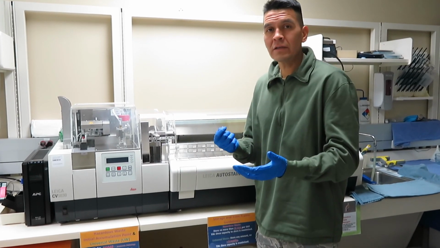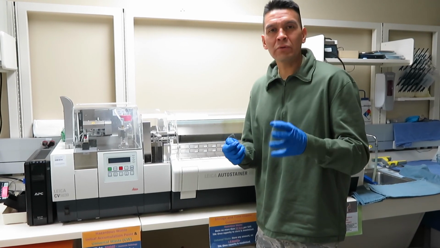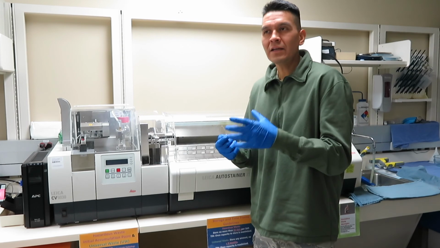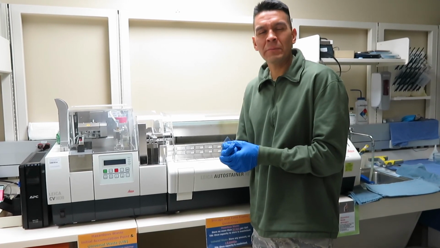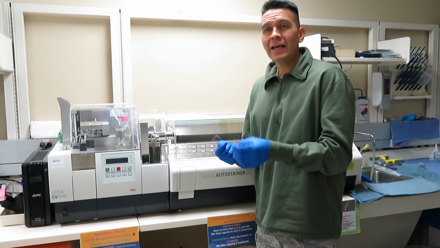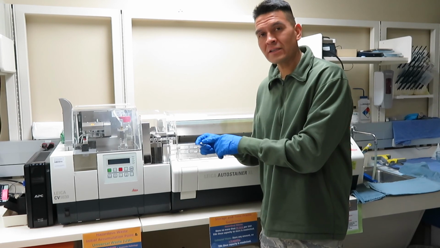And then the eosin is kind of a pink stain. The hematoxylin is like a bluish purple stain, and the eosin is more of a pink red stain. And that has a negative charge, the solution itself, and so that will adhere to the positively charged cytoplasm.